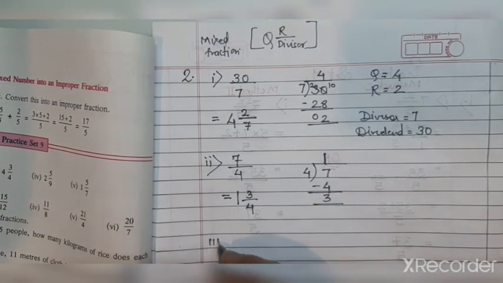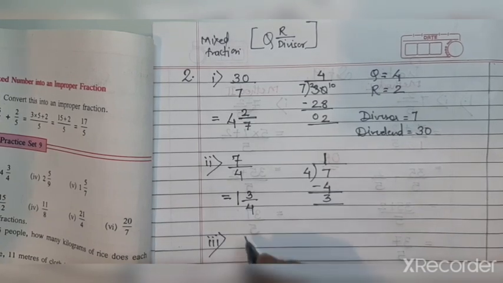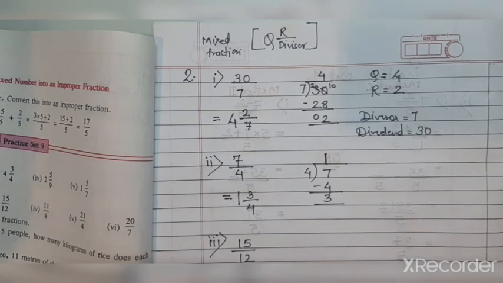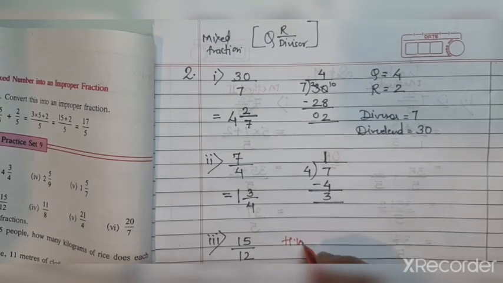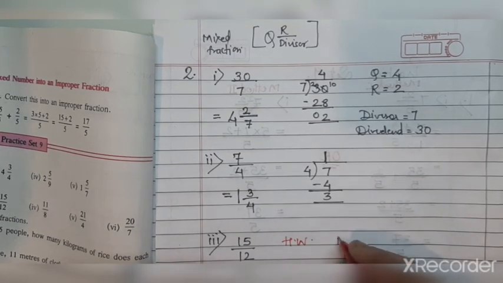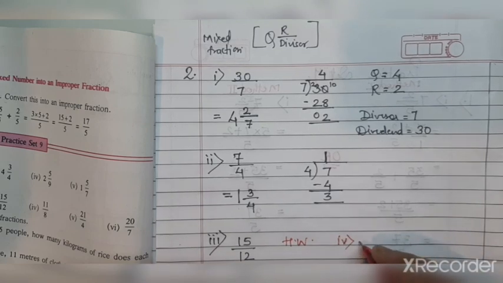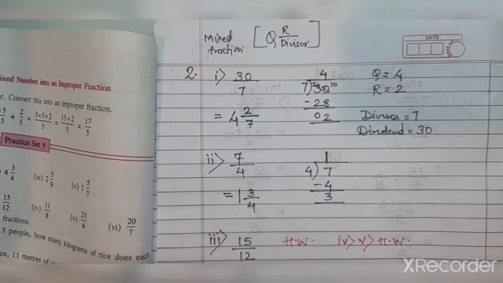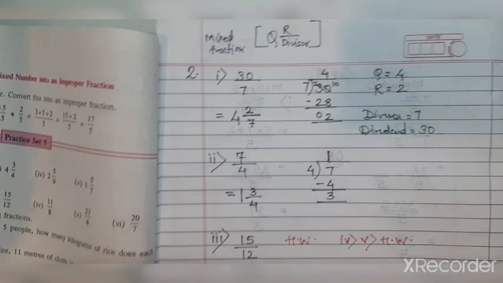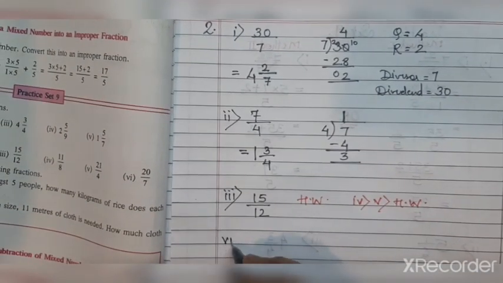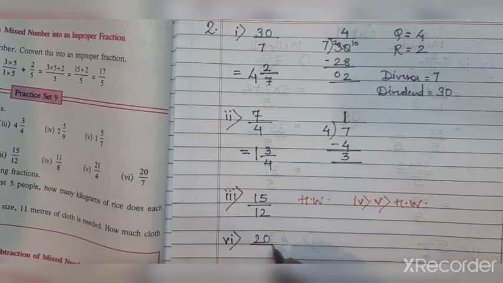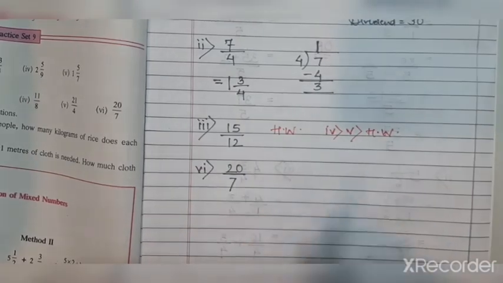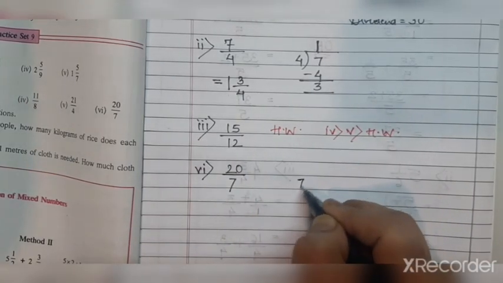Okay, third sum. 15 upon 12. Maybe you all do this for homework. Then fourth sum and fifth sum also for homework. So third, fourth and fifth for homework. I'll do the sixth one. 20 upon 7. Now here again division.